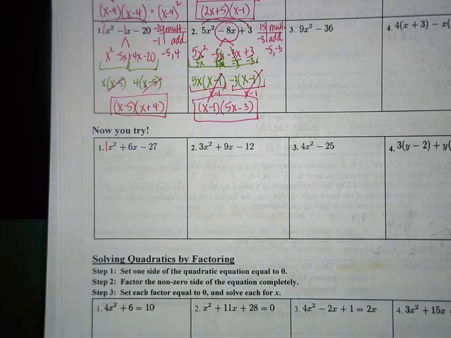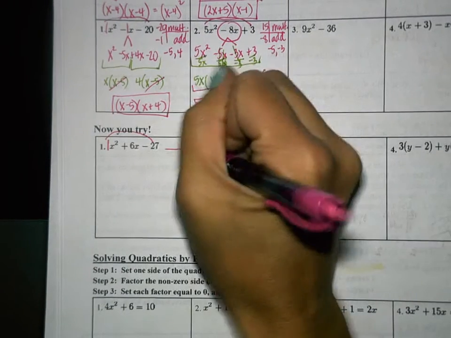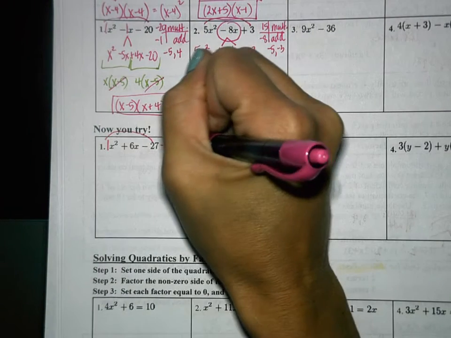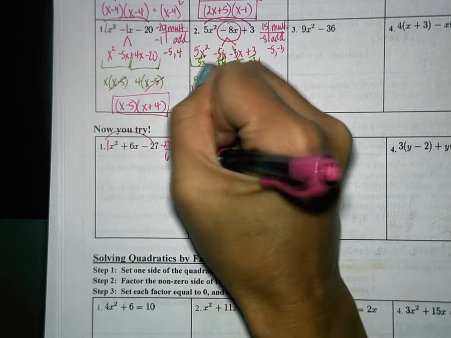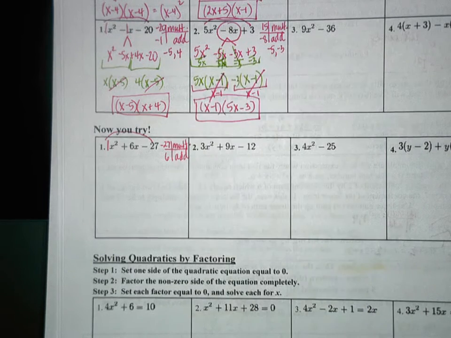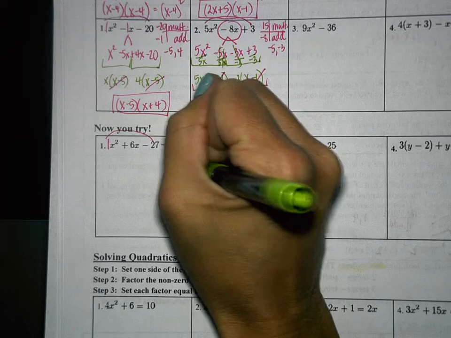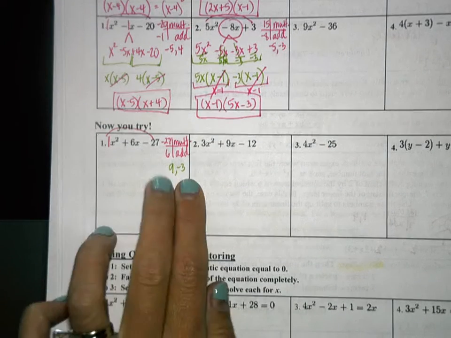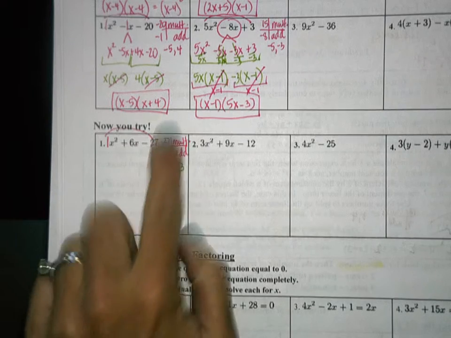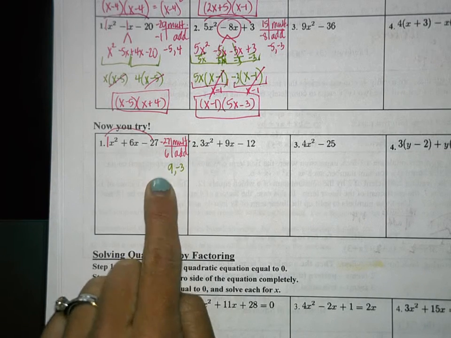Okay? 1 times negative 27 is what? Negative 27, and that's my multiplication number. 6 is my adding number. What numbers are going to work? Very good. 9 and negative 3. And again, remember, this is like a puzzle. You're just trying to figure out the 2 numbers that fit both of these criteria. Okay? So 9 minus 3 is 6. 9 times negative 3, negative 27.